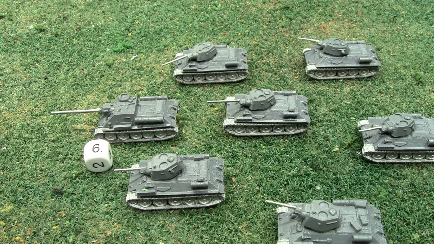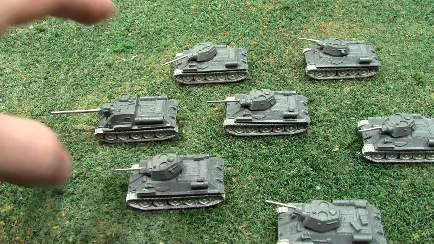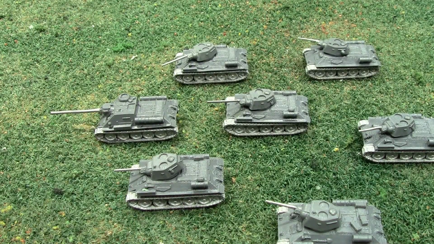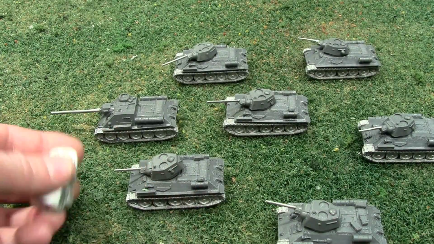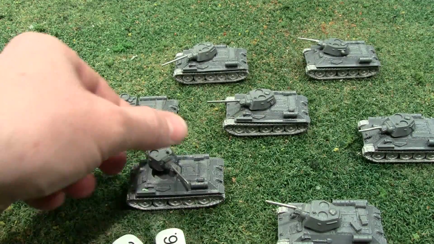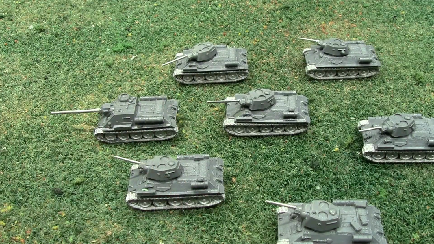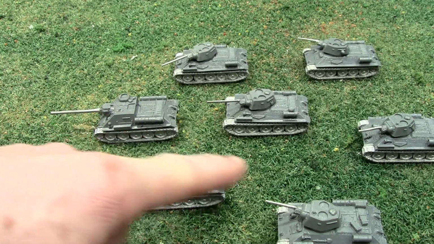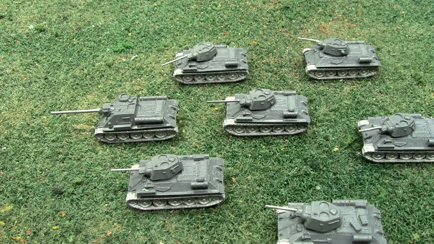Now, there are some weapons on the tanks and stuff that will not be affected by this +1 to hit because you moved, and that is the machine guns. So they'll get their normal 3 shots, probably needing 4s instead of 5s to hit, and so forth. And also flamethrowers. So it's really just going to be the main gun that's going to take that penalty. So that's really it with hen and chicks.